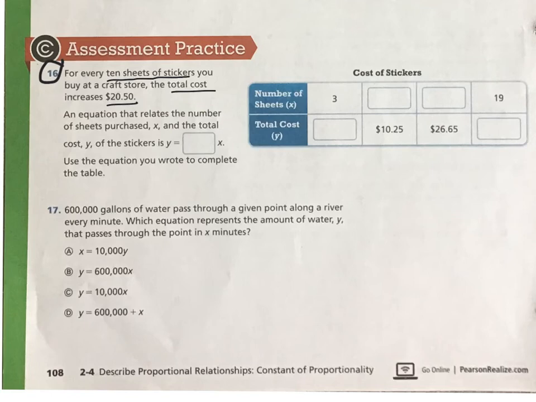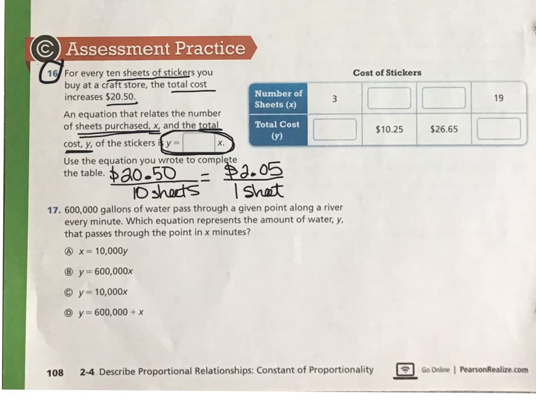An equation that relates the number of sheets purchased, X, so that's the sheets of stickers purchased, and the total cost, Y, of the stickers is Y equals what times X. So the first thing that we need to do is find the unit rate. What is the cost of 1 sheet of stickers? The unit rate is $2.05 for 1 sheet of stickers. That's our K number.